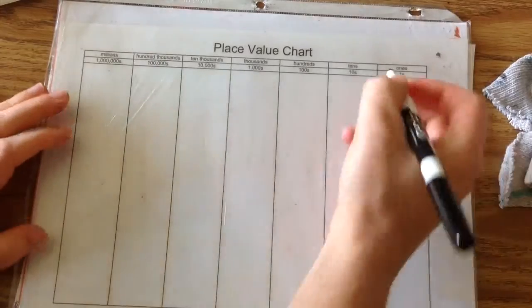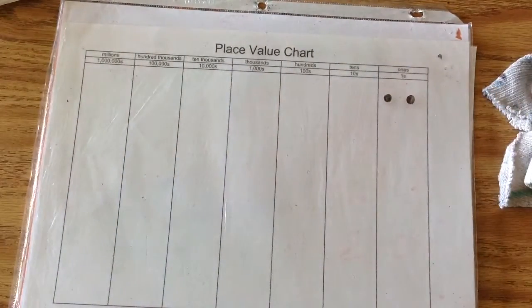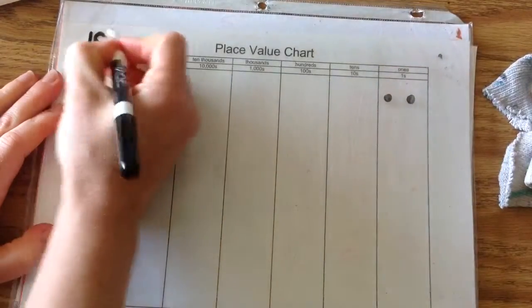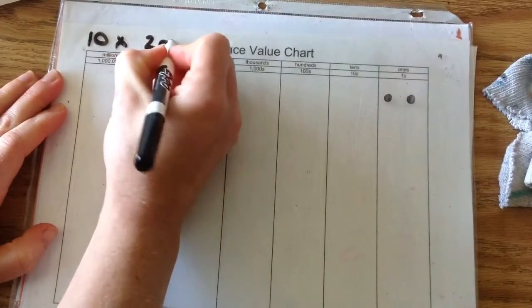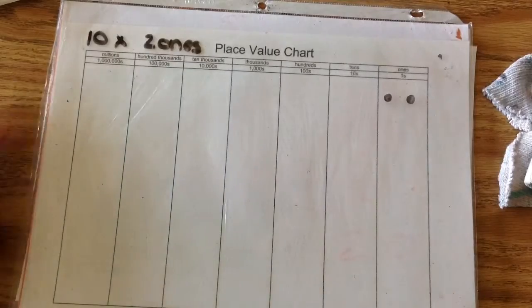All right, we're going to have 2 ones, and this time I just made them dots because you know it's in the ones column. So if I have 2 ones, let's imagine we want to find 10 times as many as 2 ones.